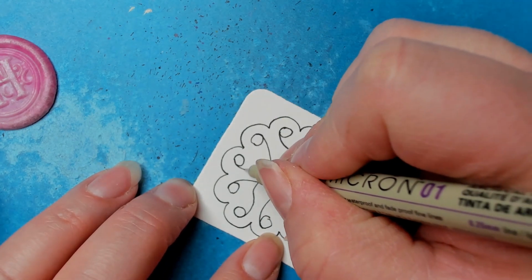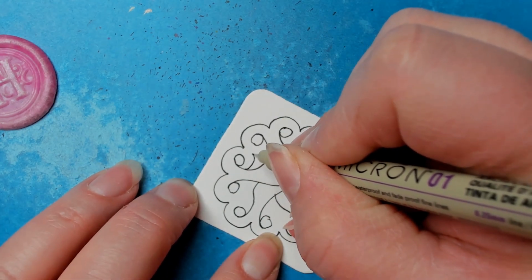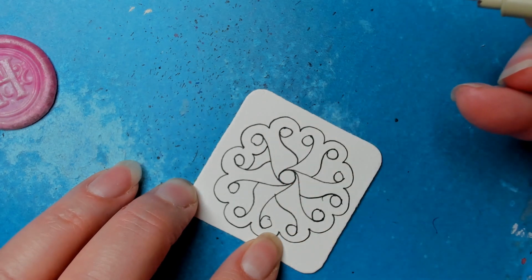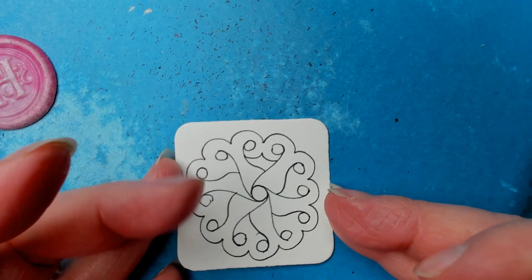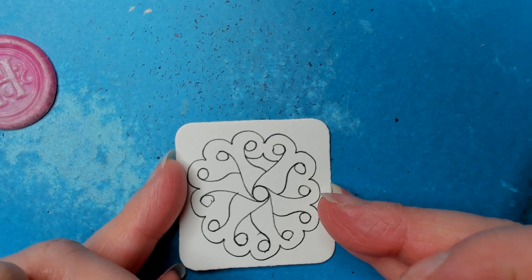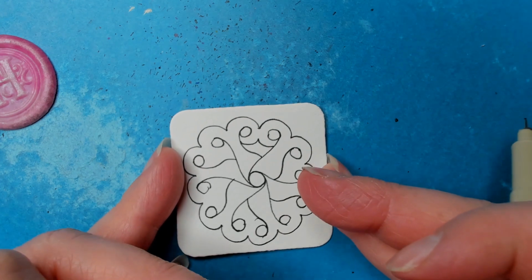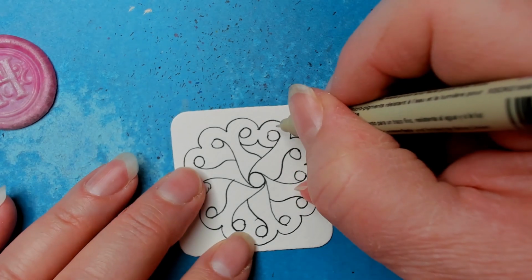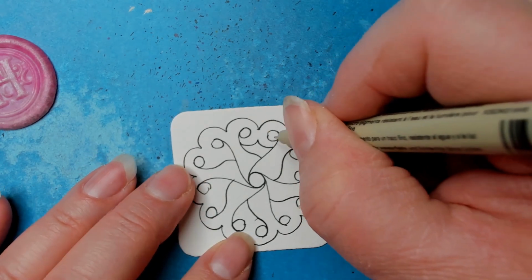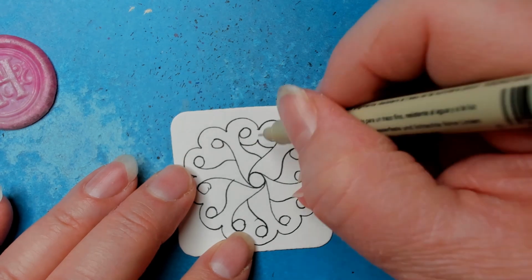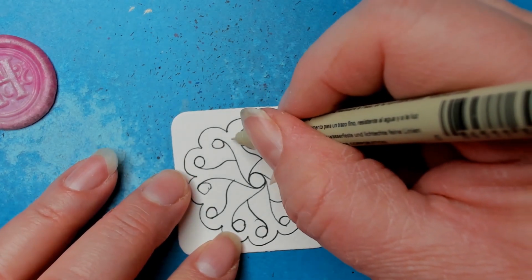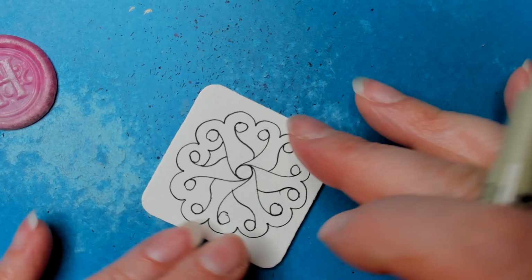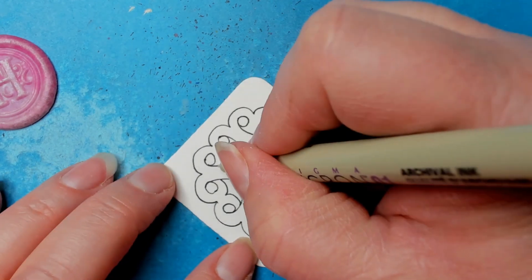So let me just do like that. And you see the neat, I don't know if you would call that a meta shape, maybe, that makes it look like it's something else. Like this is tucked underneath here, just by putting that curve line there, or double curve line.